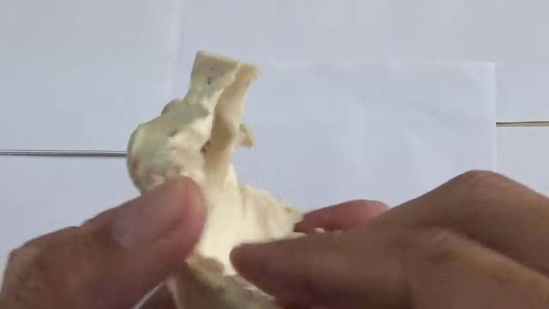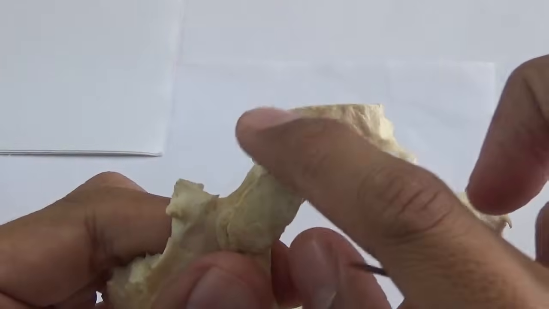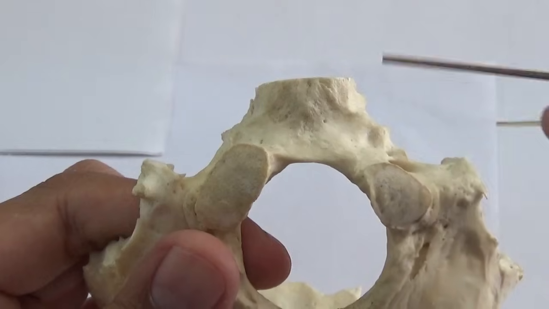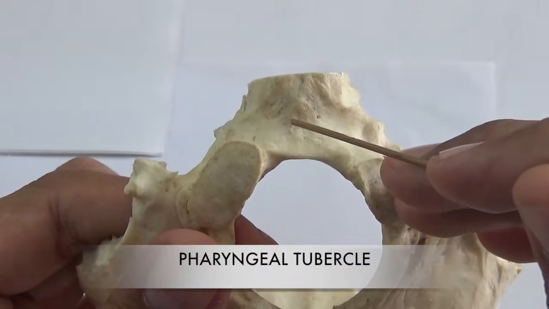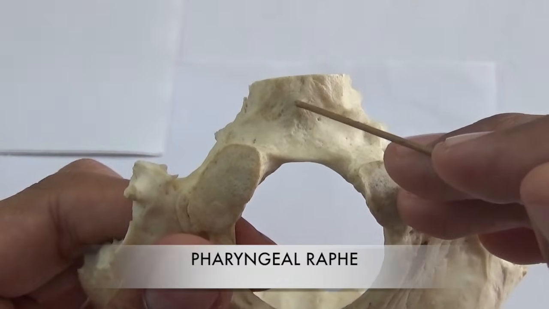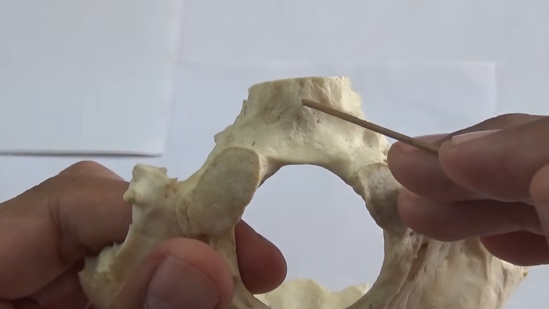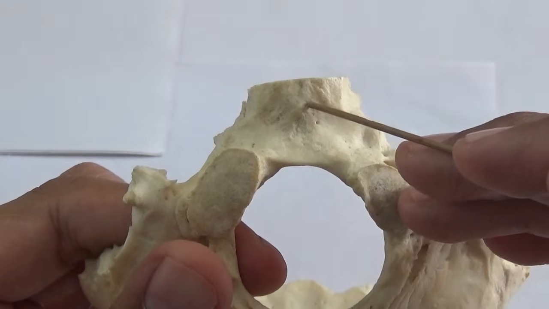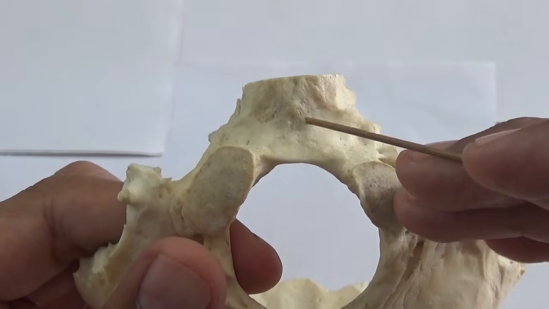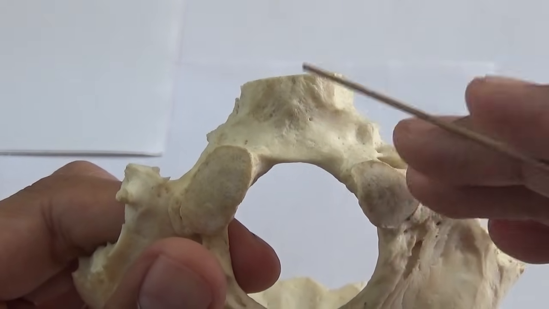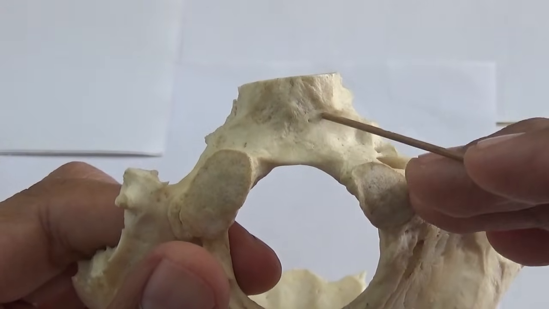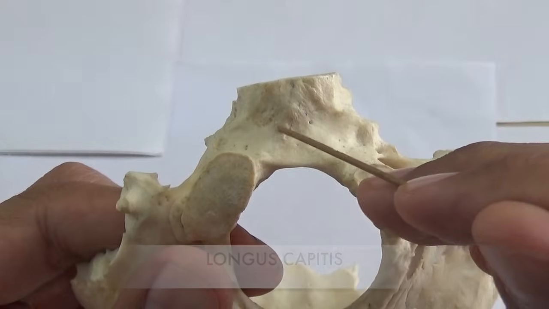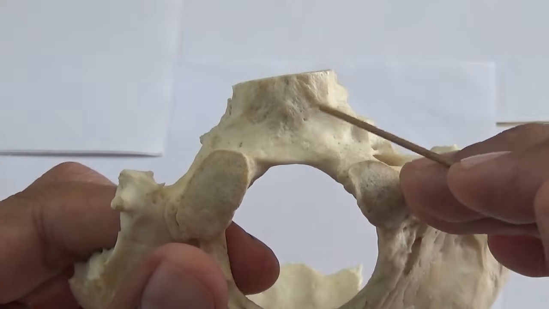Now let's see inferior surface. Over here you can see this is inferior surface. Near its center there is a tubercle. This is termed as pharyngeal tubercle, which provides attachment to pharyngeal raphe. Now pharyngeal raphe is a raphe formed by fusion of posterior fibers of superior, middle and inferior constrictor muscles. On either side of this tubercle there are depressed areas which provides attachment to longus capitis muscle.